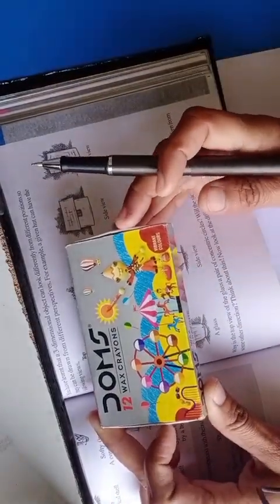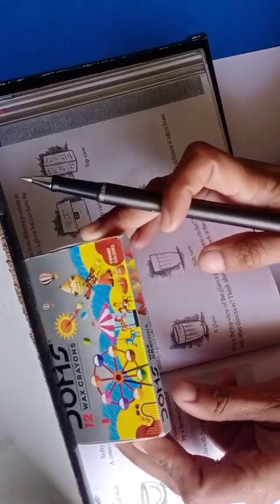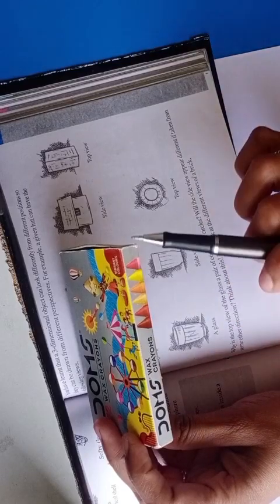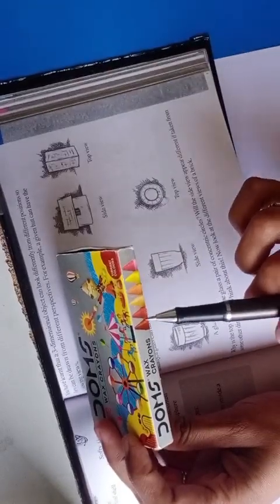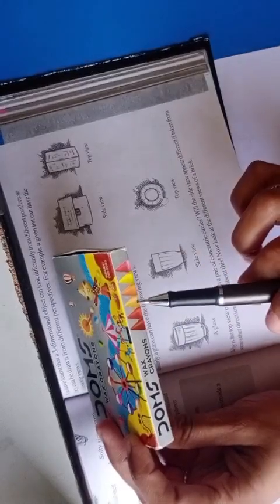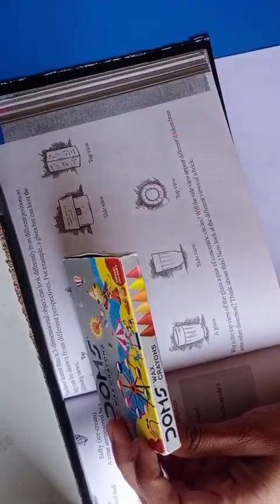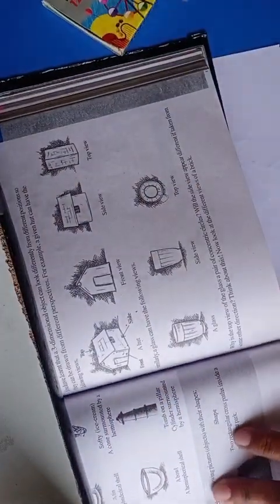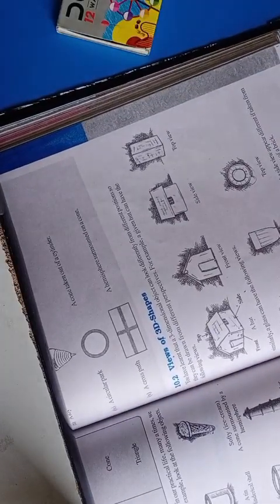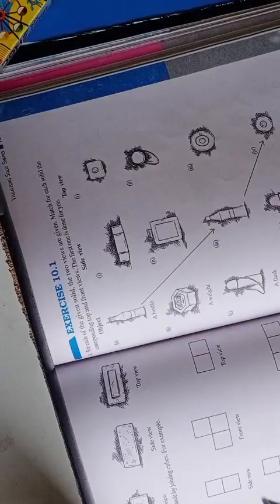And what is this? For example, this is kept on a table like this. Now you can see this is the front view. When you keep this box on your table and then watch, this is the front view, this is the top view, the upper view, and this is the side view. In this exercise you will discuss all these three views in your notebook.